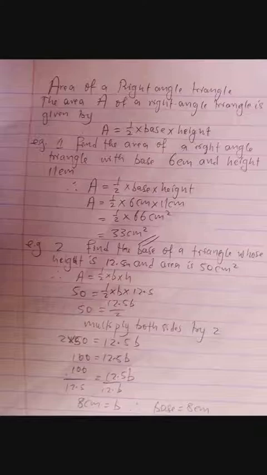Now, I taught you from last time, whenever you are faced with this, you cross multiply. Okay? You cross multiply. You have 2 times 50, then 12.5b times 1. So that at the end of the day, you have 100 is equals to 12.5b. You divide both sides by the coefficient of your unknown, and then you have your answer as the base is equals to 8 cm. It's as simple as that. Now, this is not the area, this is just revision.